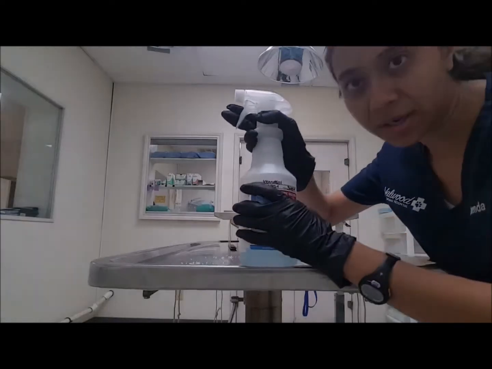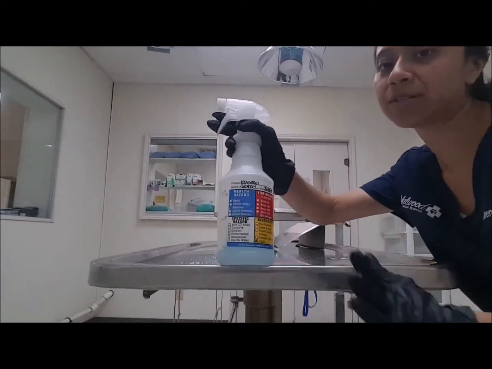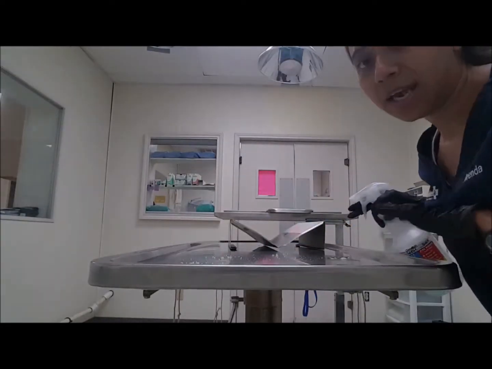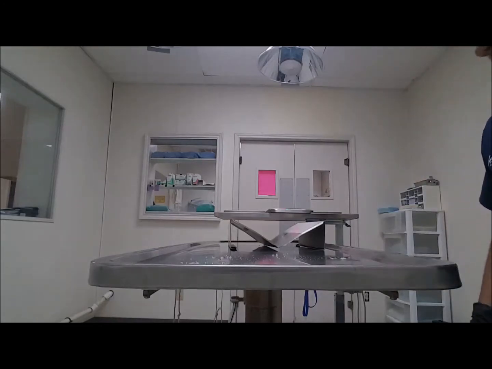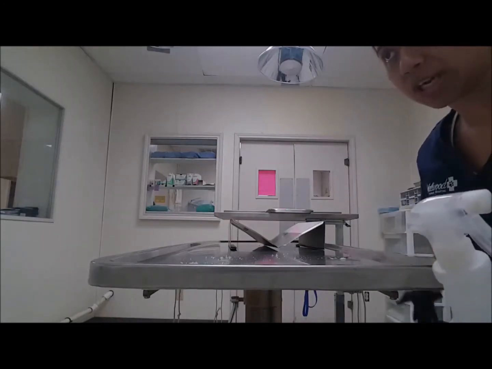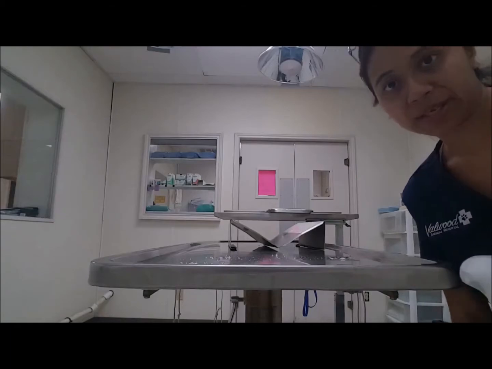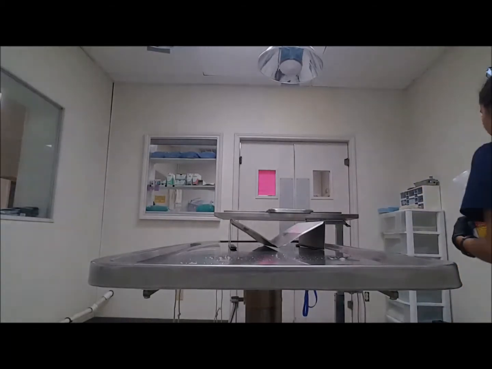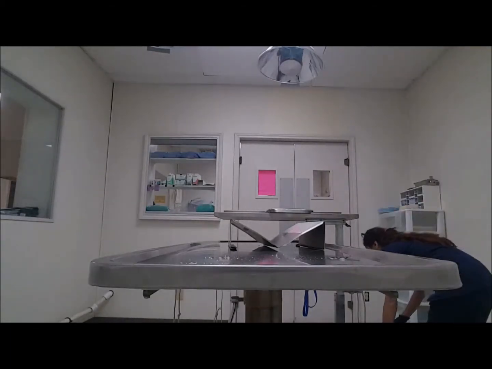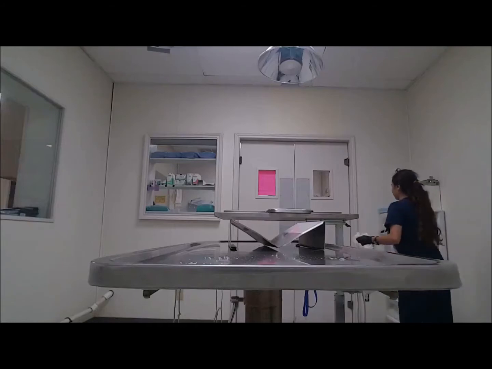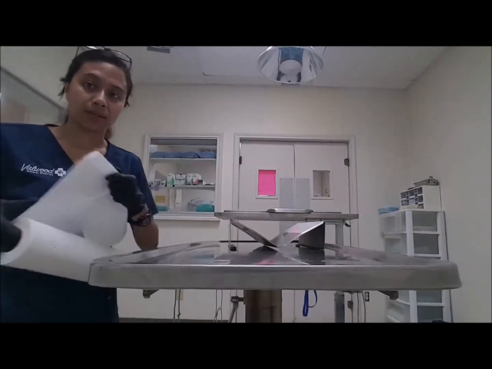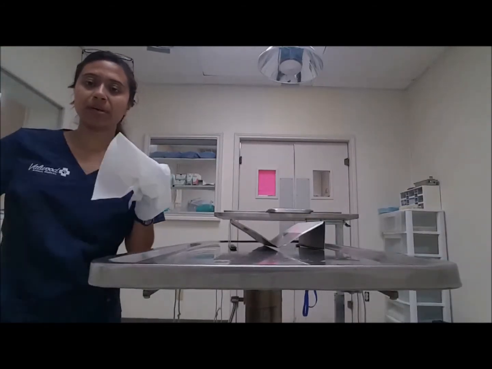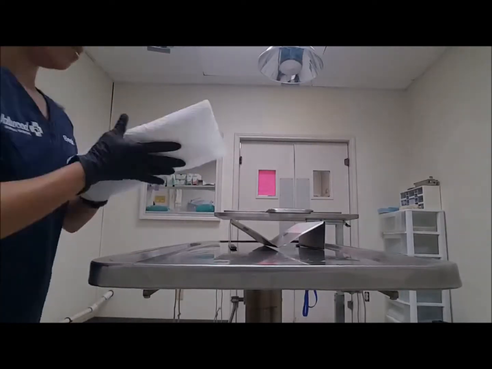With our canal salt, it takes about 10 minutes to take effect, so we're going to let it sit and then we'll come back and clean it up. In the meantime, we'll take out the trash and make sure that everything's back in its place. Now it's been 10 minutes, so we can clean everything up.